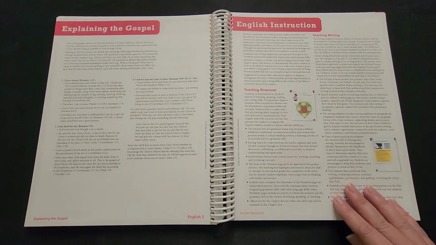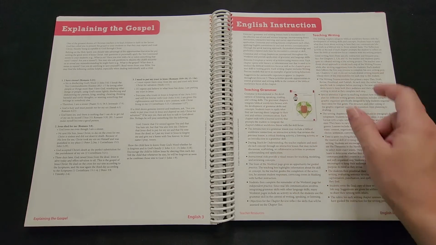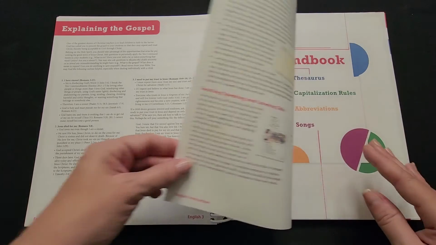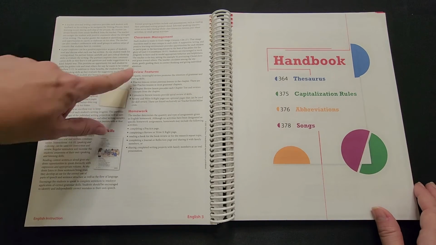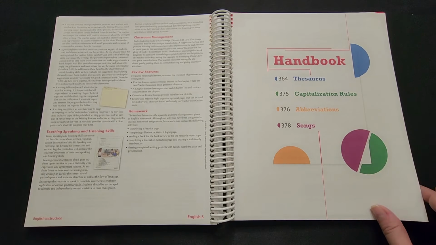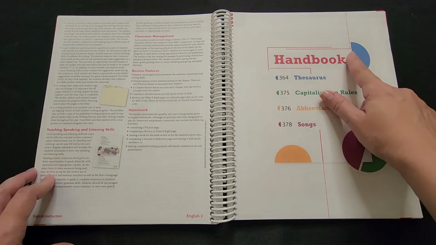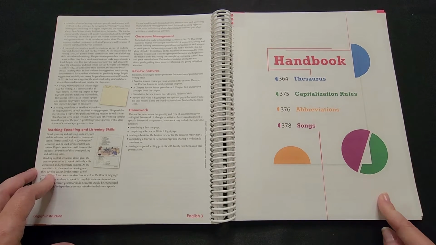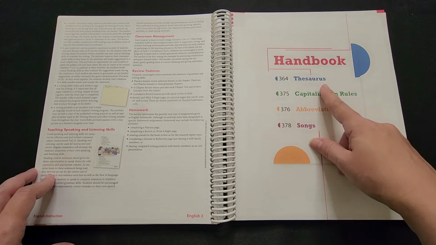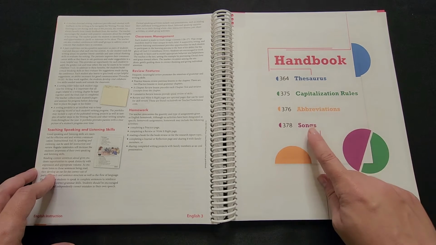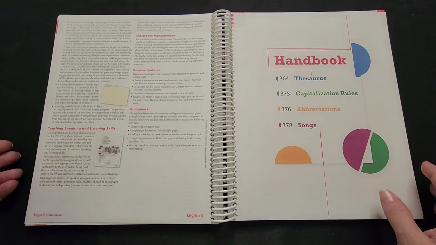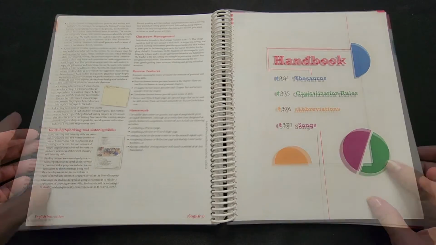This page will give you some tips on teaching writing and grammar to your children. It will also help you with teaching speaking and listening skills and reviewing different concepts. This handbook is also in your child's work text and offers a thesaurus, capitalization rules, abbreviations, and this is also where you'll find the songs referred to in some of the lessons.